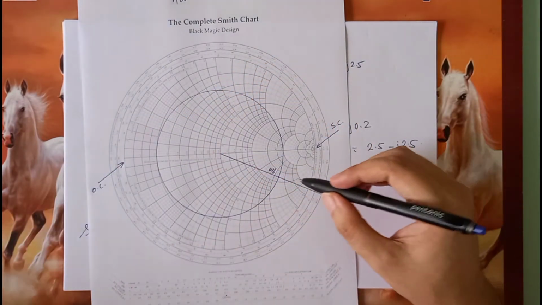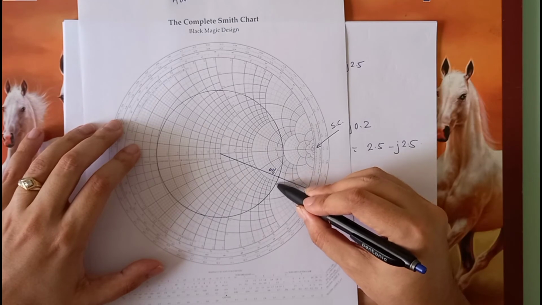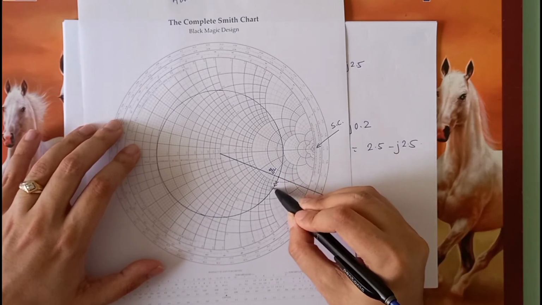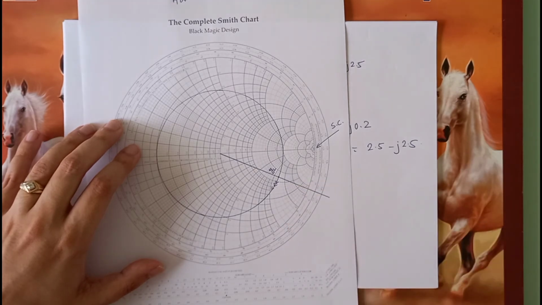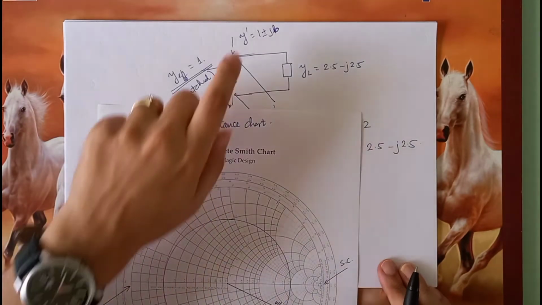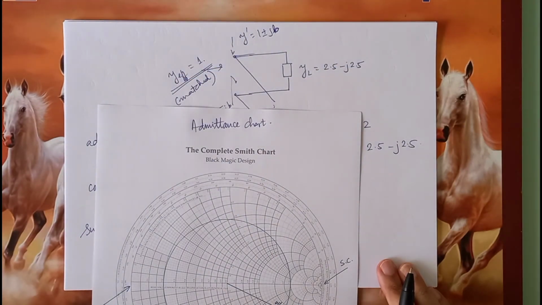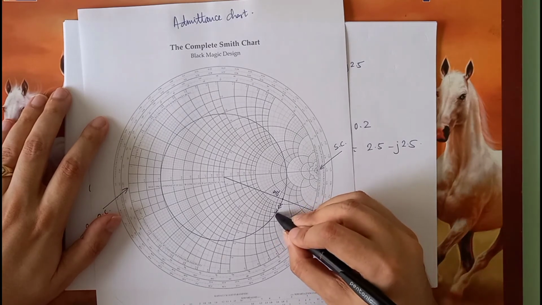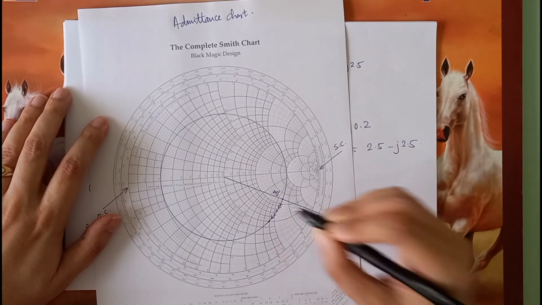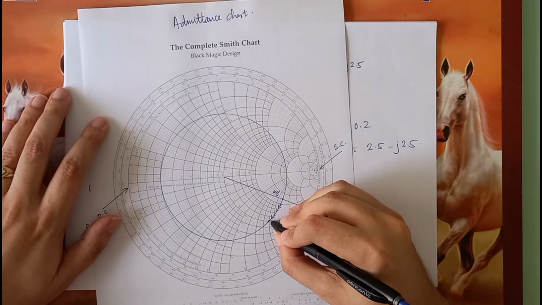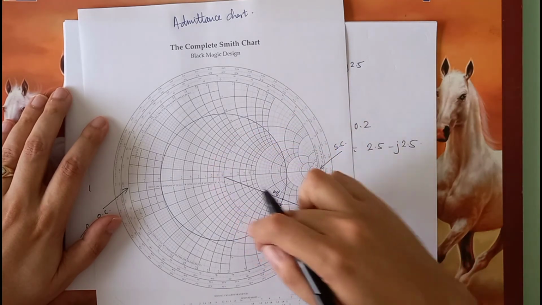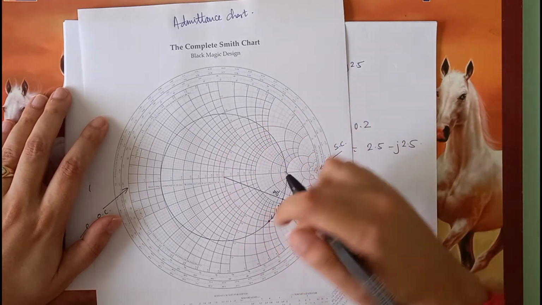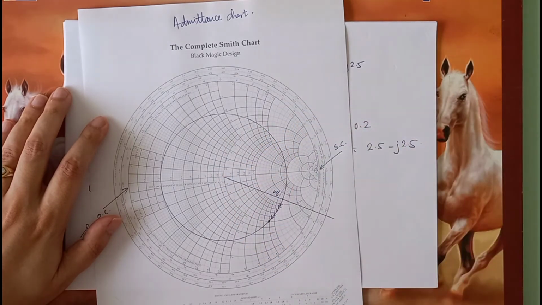And we have to now start moving clockwise, that is this way. Until which point? Until the real part of the admittance becomes 1. So if you are moving this way, the first point where it happens is this, because as you can see, this is intersecting with the conductance equal to one circle. The real part 1 is over here.